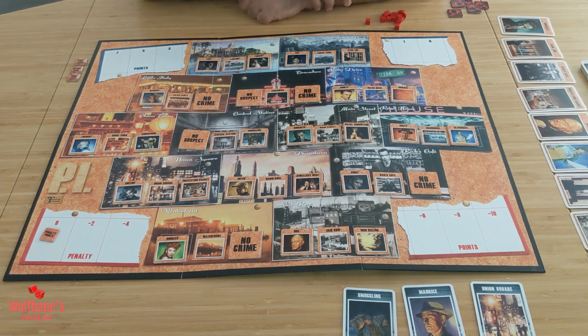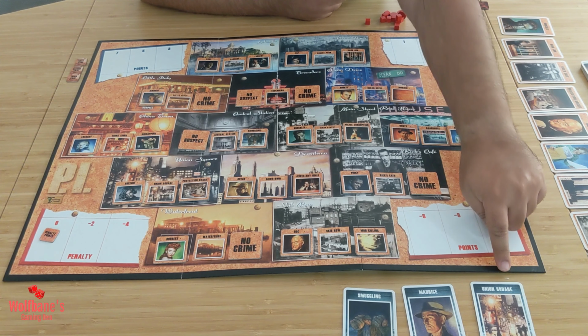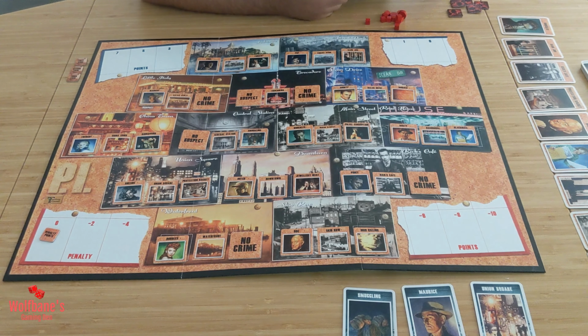So basically, the crime that I'm looking to solve will have Maurice as the criminal, the Union Square as the location, and then smuggling as the crime itself. So with that said, the game is now set up and ready to play. Let's go into what a turn order looks like and how the game works.